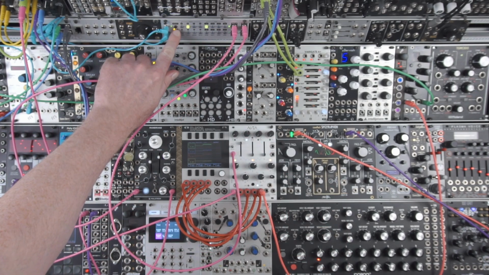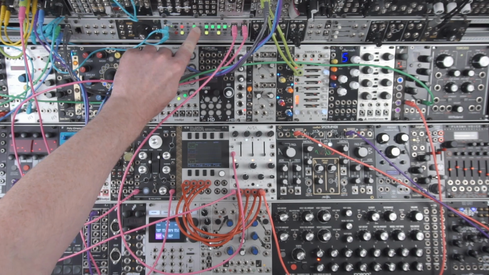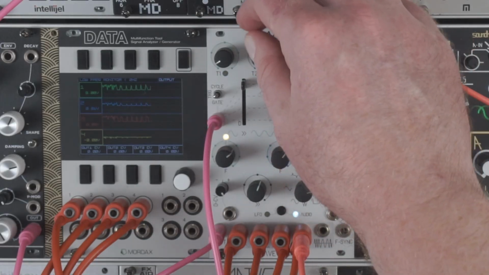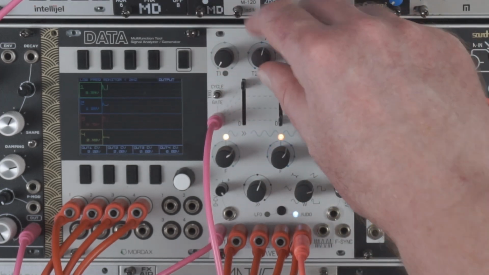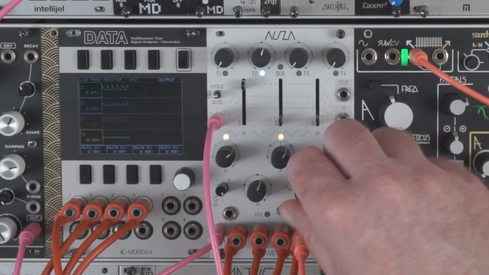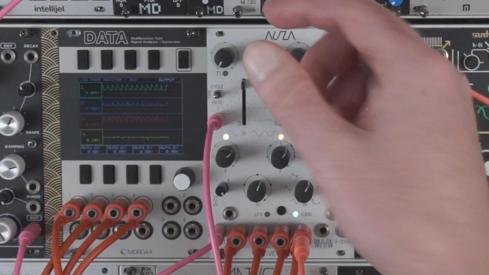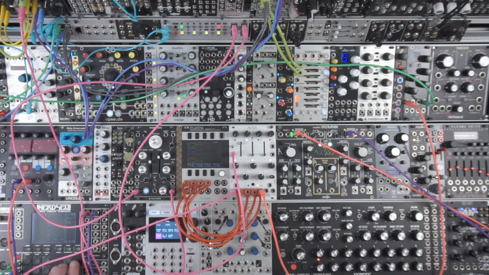16th notes. Let's just change that, just so it's on the 1. You can get kind of percussive things like that going on. Maybe I'll just put in a few more notes here as well.